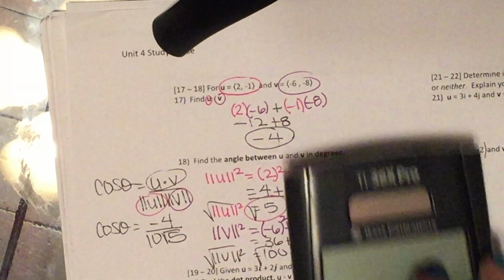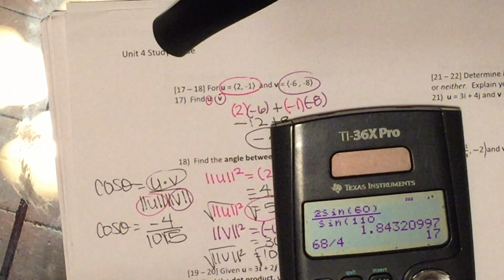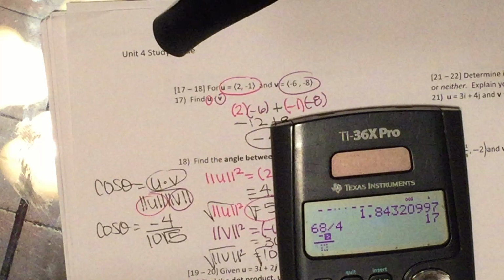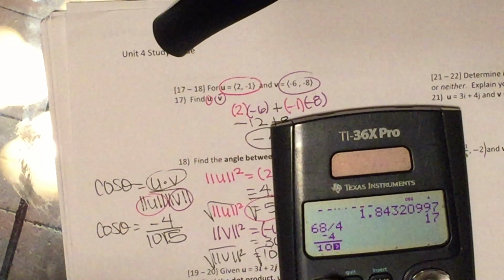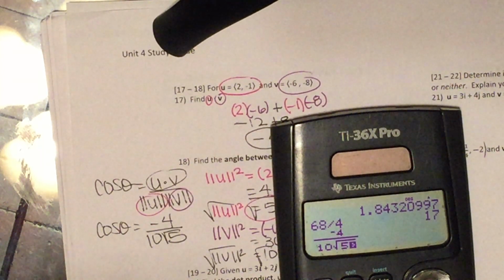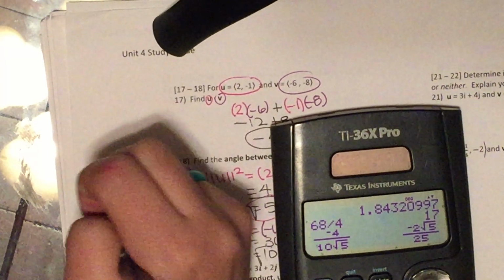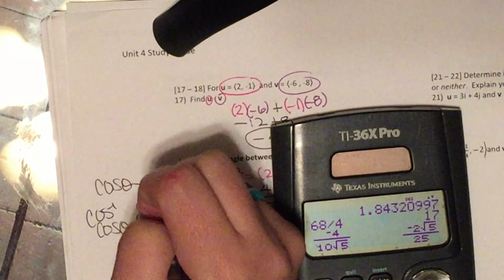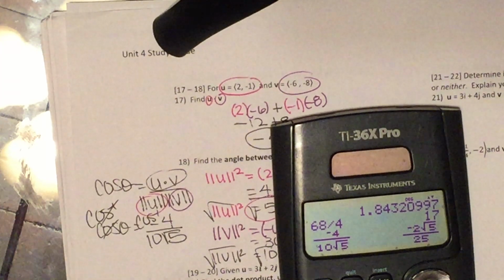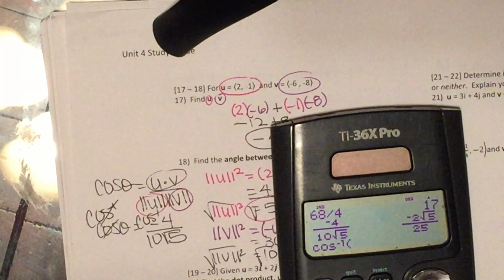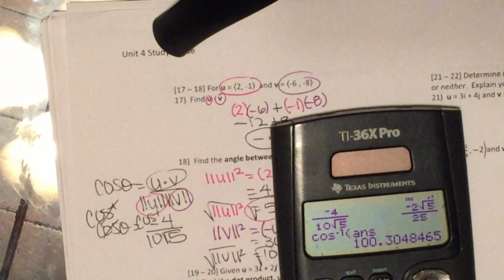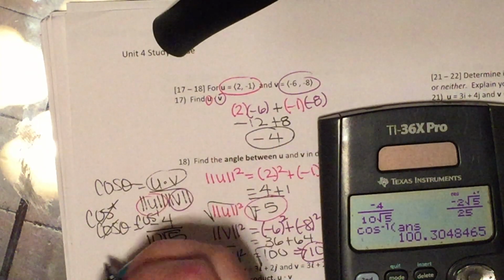Okay, so I'm going to type that in my calculator. -4 over 10 root 5. And I get that crazy thing there. It just rationalized my denominator. Okay, but that's not my answer. I have to do the cosine inverse. So cosine inverse. And I get 100.30.